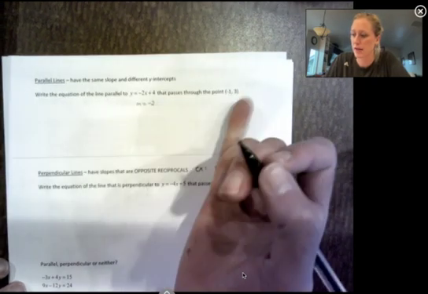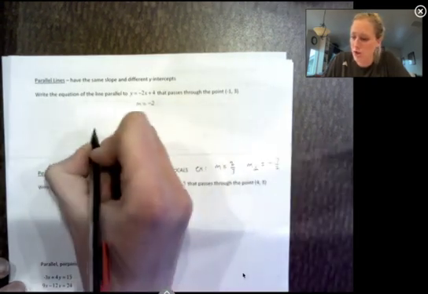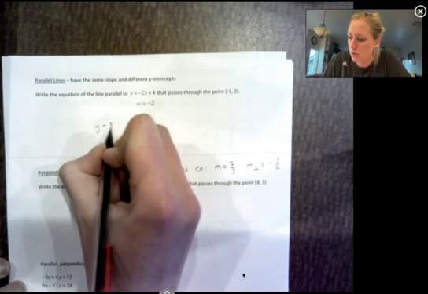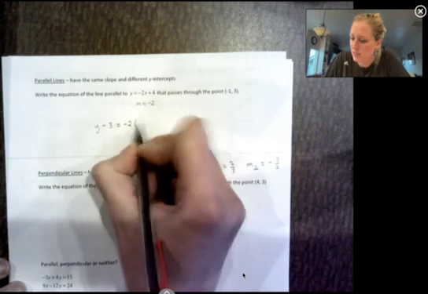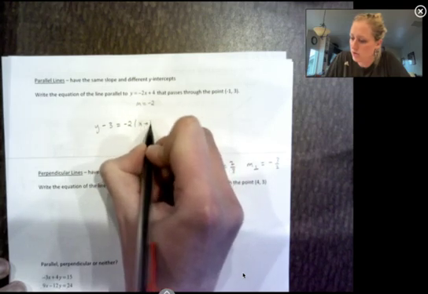We have slope and point, so I'm going to use point slope form. So y minus y1, the y coordinate is 3. Slope we know has to be -2, and then x minus -1 will turn to x plus 1.